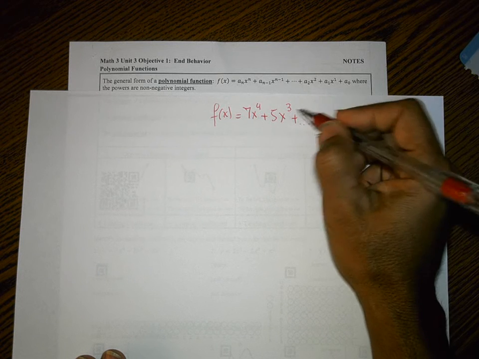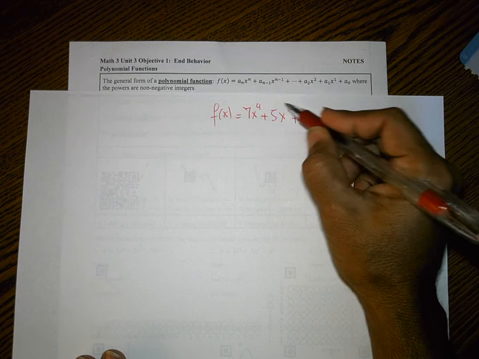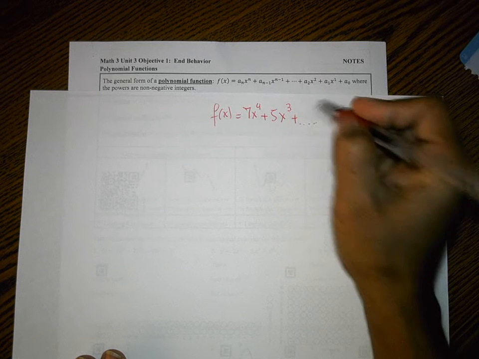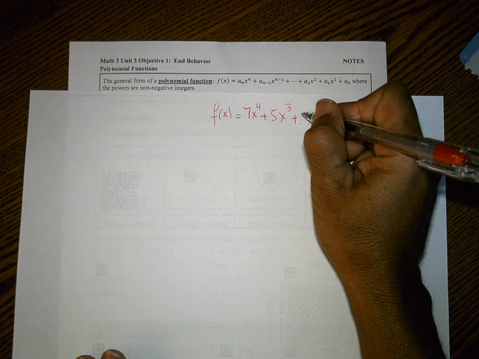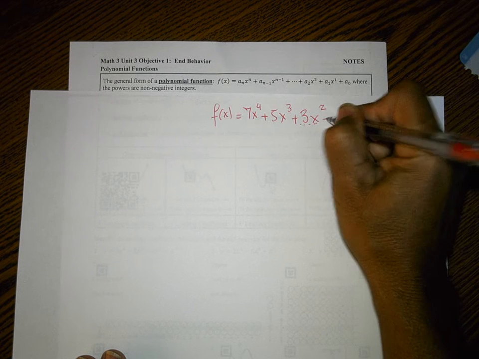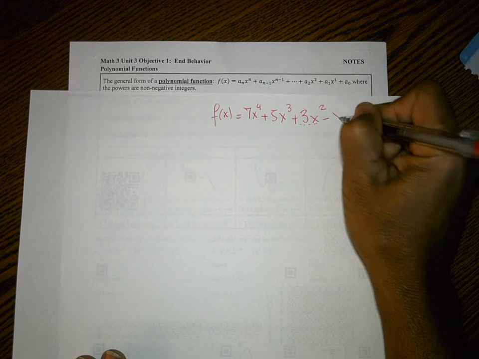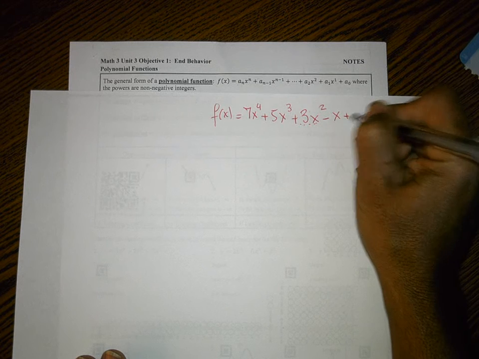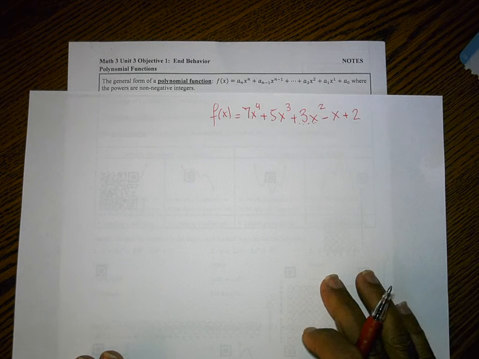Well, it should be next, right? X squared should be next because it's 4, 3, then 2. So let's pretend I have a 3x squared minus a, let's say, x plus a 2. So that's a polynomial right there.